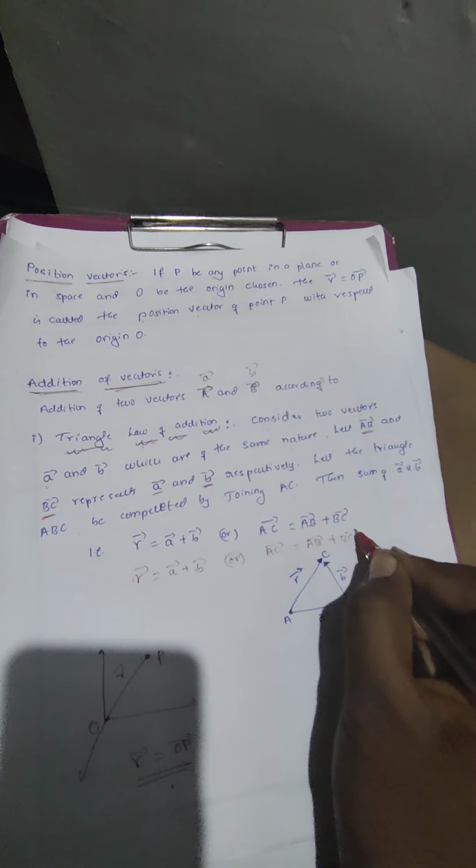Vector A, vector B. By joining these two with AC, this is the sum of vector A and vector B. This is the triangle law of addition. The sum of vector A and vector B is given by the line joining A and C. This is called vector R.